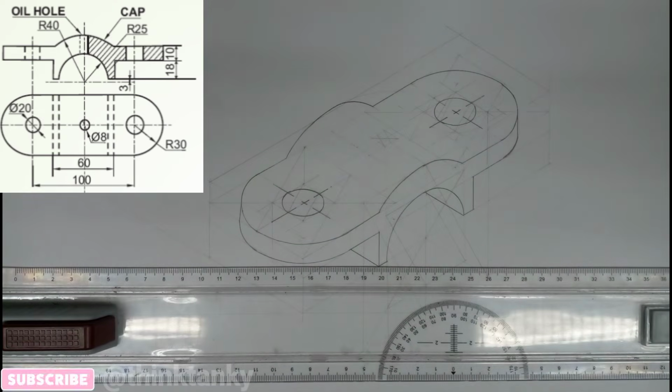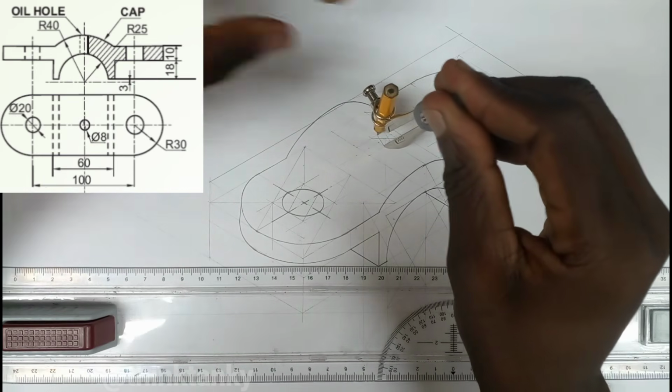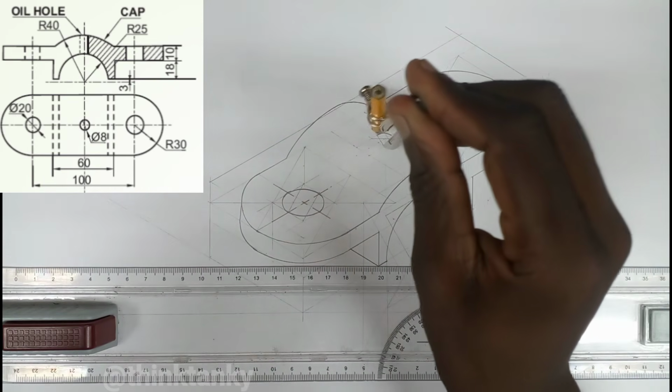Take your canvas, draw that small circle.